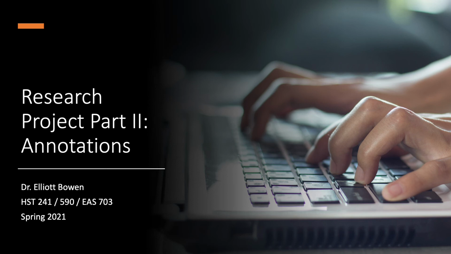Specifically, here you're going to compose annotations for all of your 10 sources. You may be asking yourself, how exactly am I supposed to do this? What's supposed to go into these annotations? This is perhaps not something you've done before, and I do have very specific things that I'm looking for in these annotations. So, the purpose of this video is to explain those things and alleviate whatever concerns you might have about this second stage of the project.